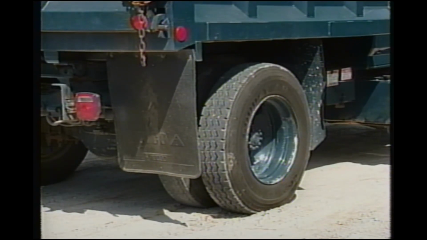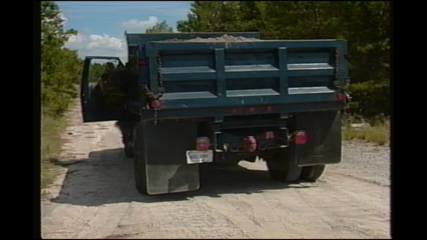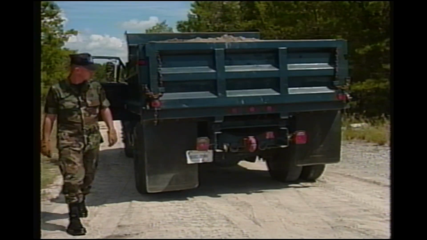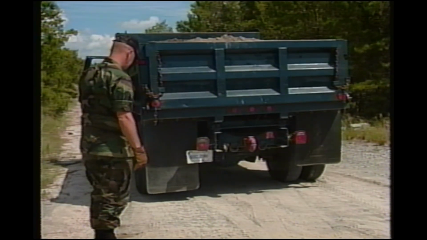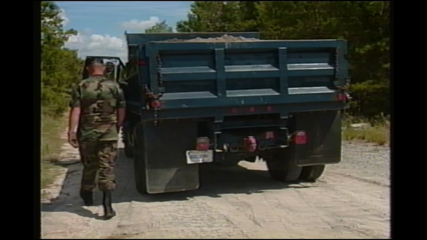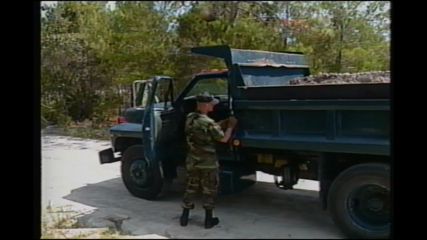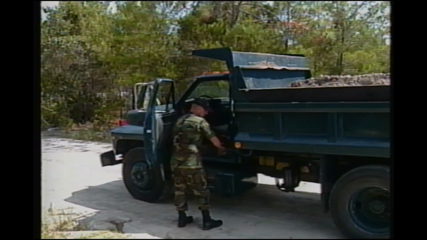Always try to position the truck on firm, level ground. Uneven surface and soft areas can cause the truck to tip over when the bed is raised. Before you start to spread material, check the construction site for overhead electrical or telephone lines that might come in contact with your bed in the raised position. It's happened before, and it'll happen again. Don't forget to release the tailgate locking lever before you get in the truck.